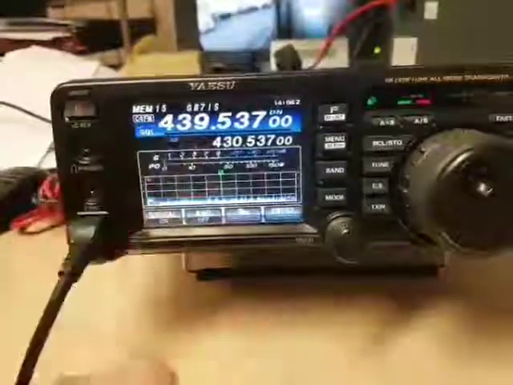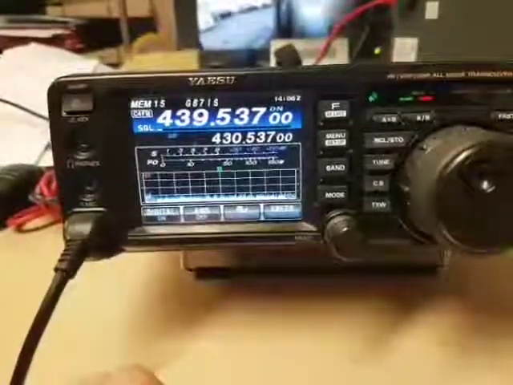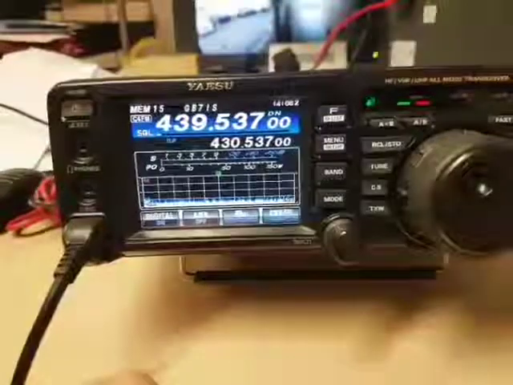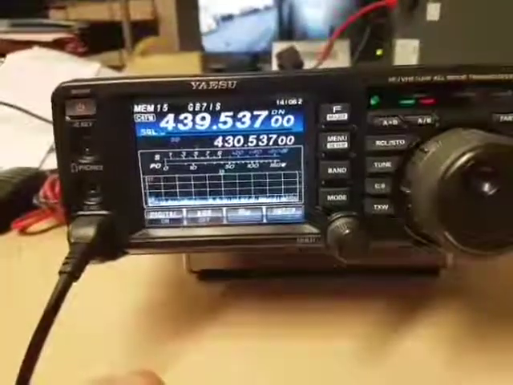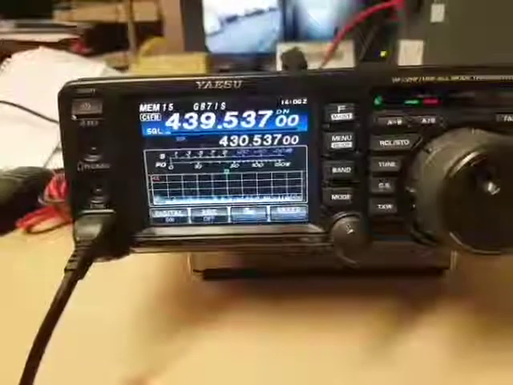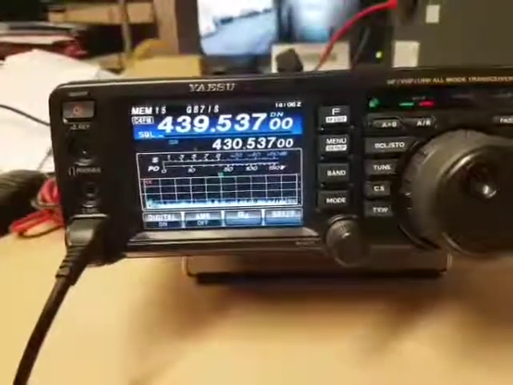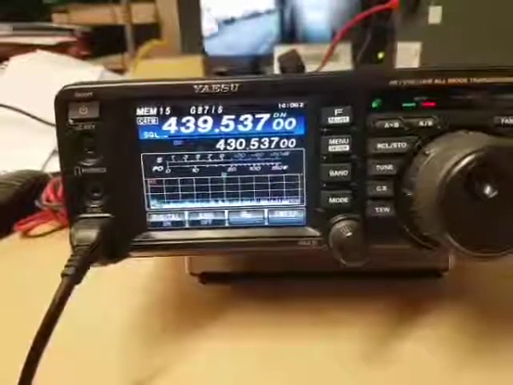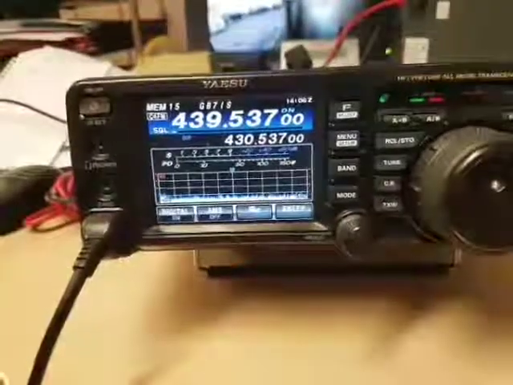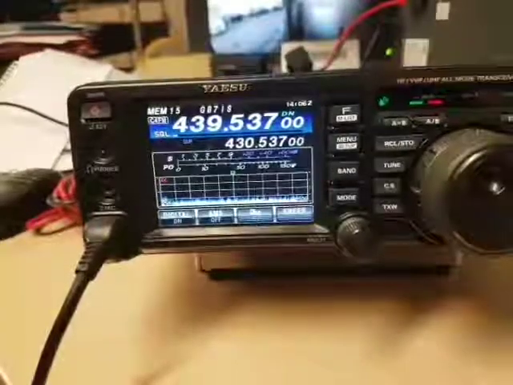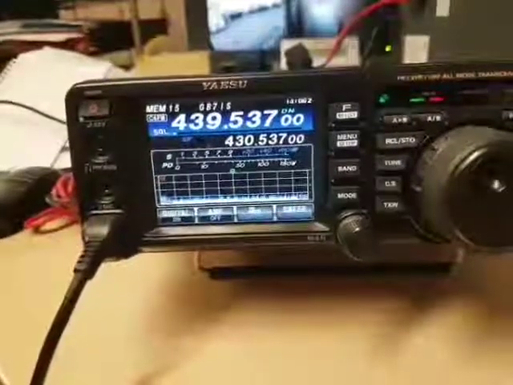You've got your receive frequency at the top, which is 439.537, and your transmit, which is 430.537. So effectively we've got a 9 megahertz negative split there, or a shift. So you lose 9 megs, which is correct. That's the transmit and receive frequency difference on this particular repeater.